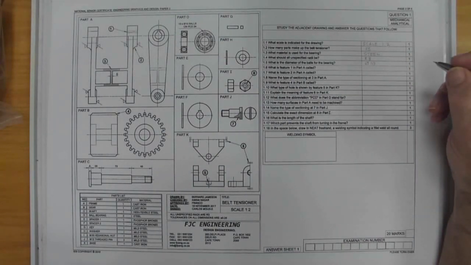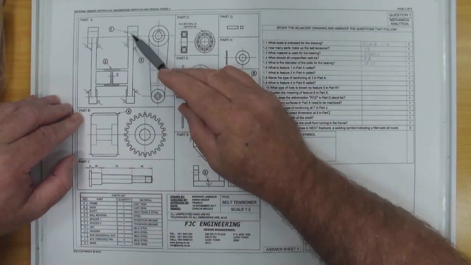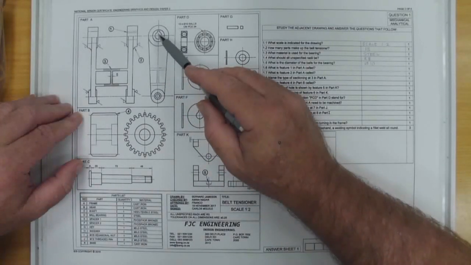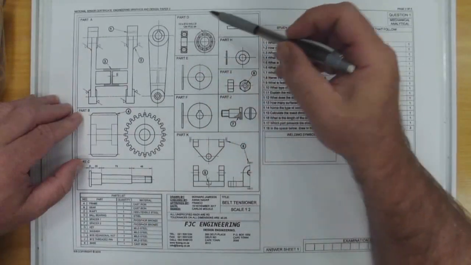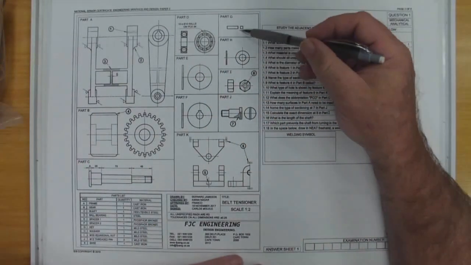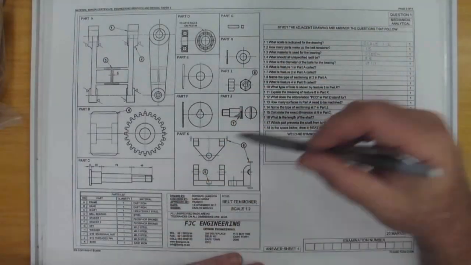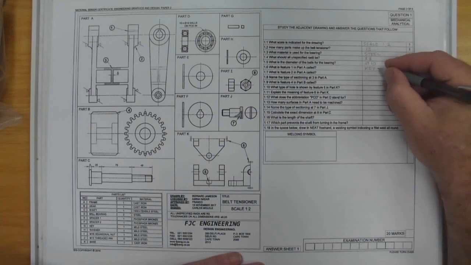What is feature 1 on part A called? So if we look over here, there is this little part here. Now this print isn't great, but I think that is supposed to be in hidden detail. When I look here at the right view, I can see that little aspect, which would be where part G, the key, would fit in. So that part is a keyway.